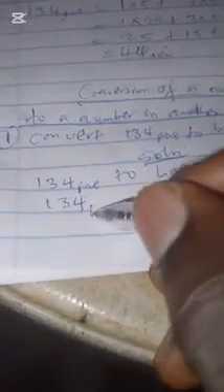Solution: in this case, we first convert 134 base 5 to base 10. 134 base 5 is equal to 1 times 25 plus 3 times 5 raised to 1, which is 5, so 3 times 5 is 15, plus 4 times 5 raised to 0.